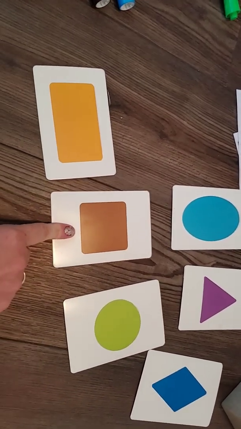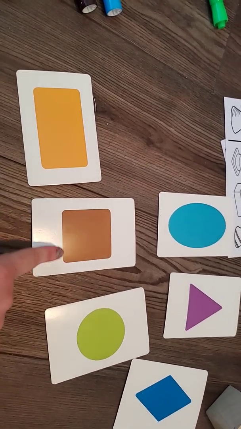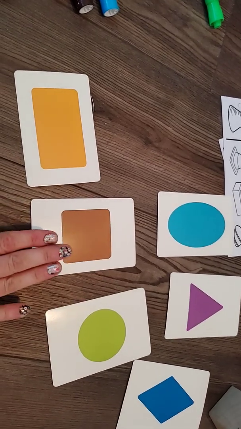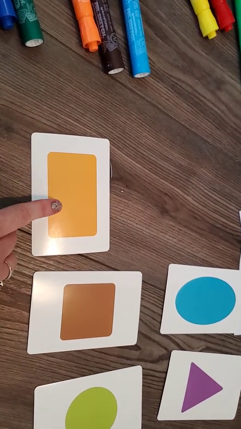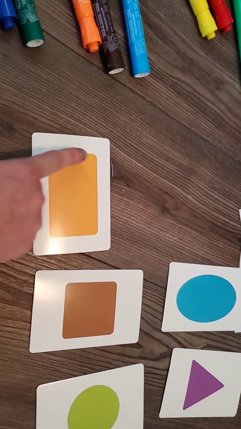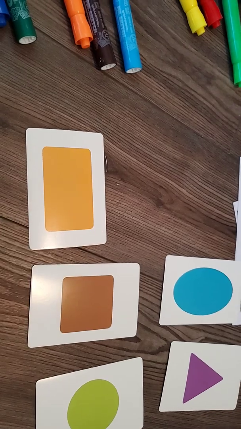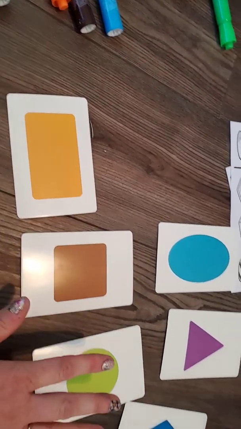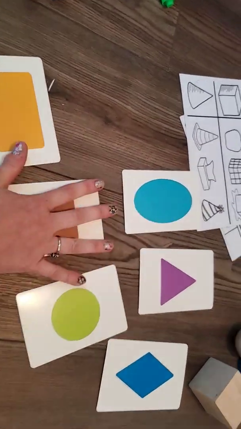And then this is a square, and remember, a square has 4 sides, 4 corners, but it's all the same. The square is all the same. Then we have a rectangle. A rectangle also has the 4 sides and 4 corners, but it has 1 long, 1 short. Remember that? 1 long, 1 short. Okay, so that is our quick review on our 2D shapes because they're flat.